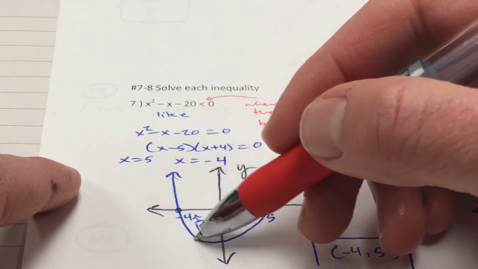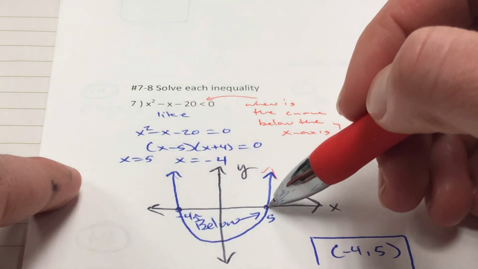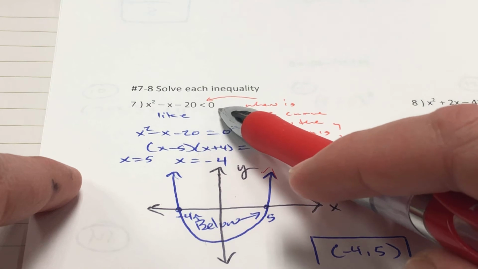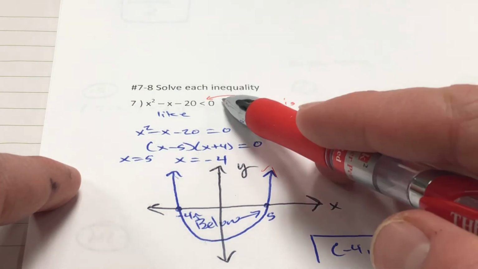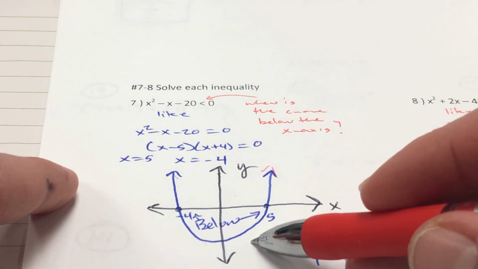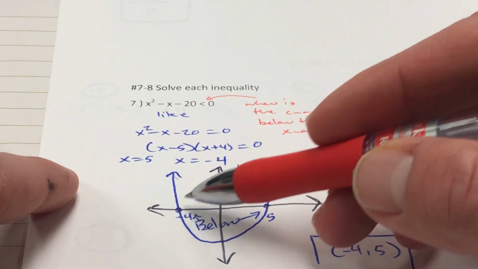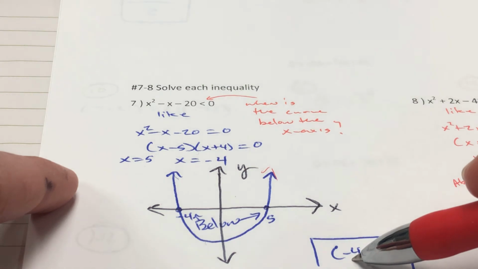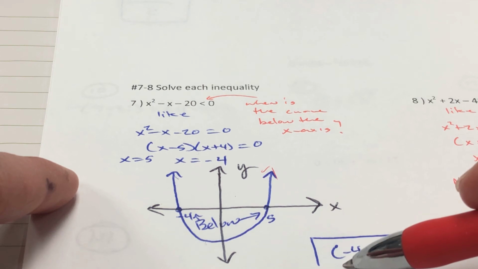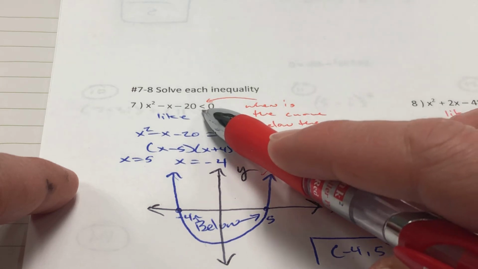But here's the generic graph. It makes a u. Make sure you see that it crosses the x-axis at negative 4 and then at 5. This question is asking you, when is this curve less than 0, i.e. when is this curve below the x-axis? Because this is your y value. If y is 0, you're at the x-axis, so when is it below the x-axis? Well, this curve is below the x-axis between the values of x equals negative 4 and 5. So between x equals negative 4 and 5, we put parentheses because it does not include either negative 4, nor does it include 5 because there's no equality part there.